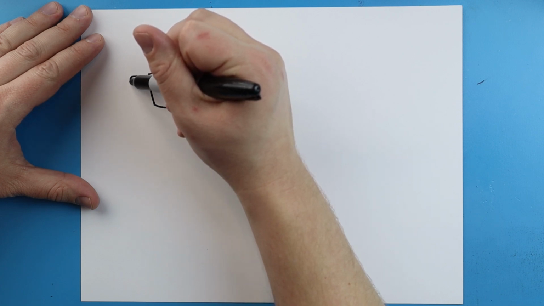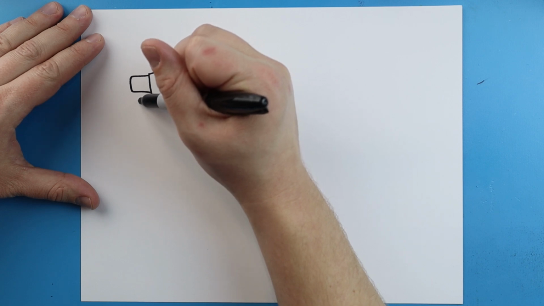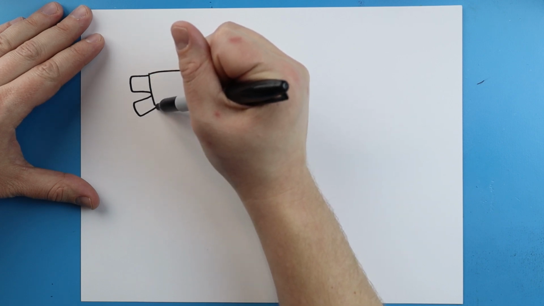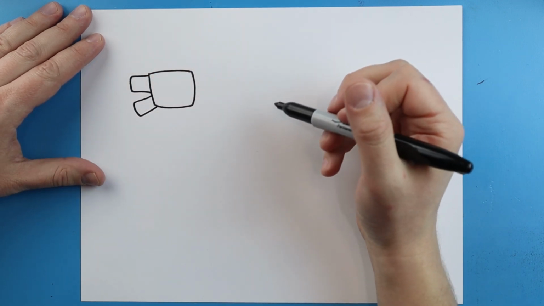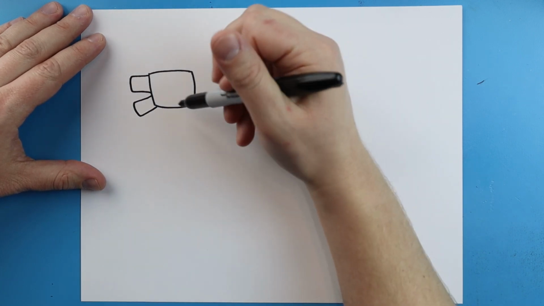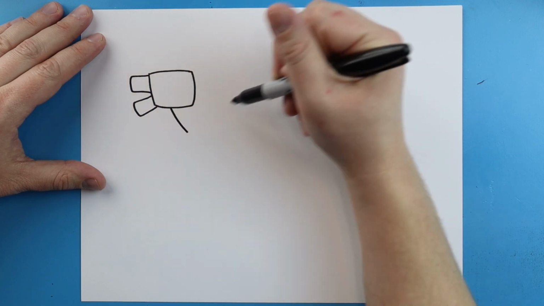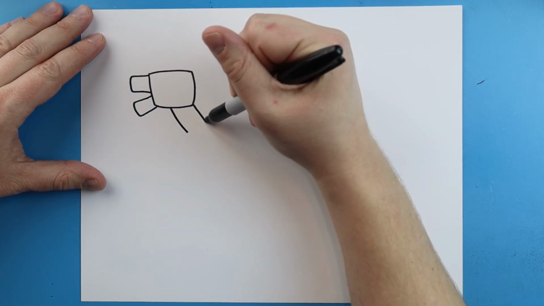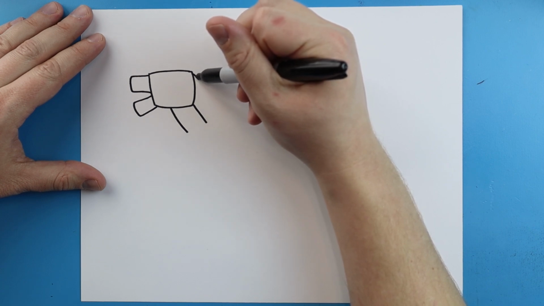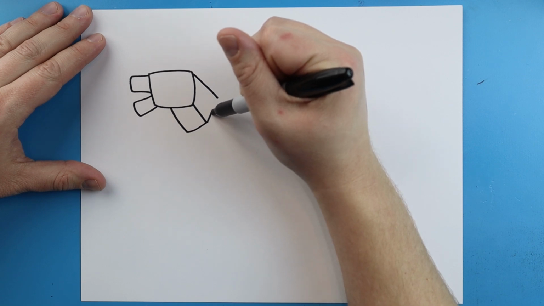Next, I'm going to make a line that's going to go over. It's going to come down and over. And another one's going to go over, down, and it's going to come up, more at an angle. Now, starting here, I'm going to draw a line that's going to go down. One that's going to come down here. And another one's going to come down here. Then I'm just going to connect them.